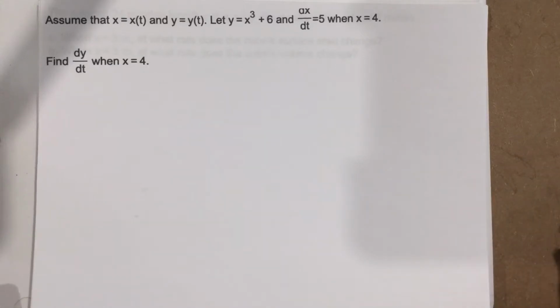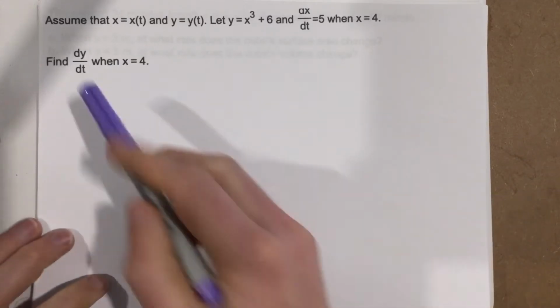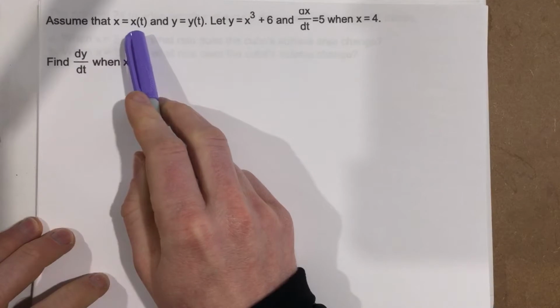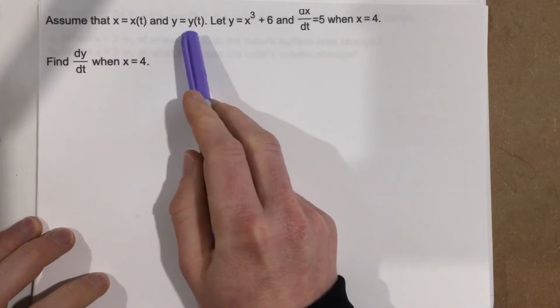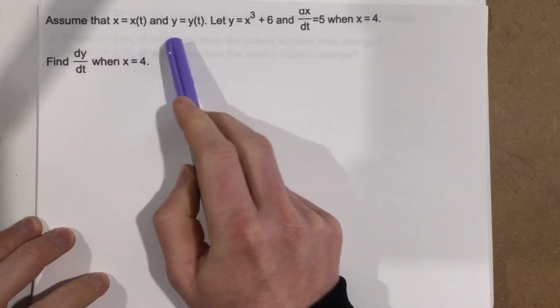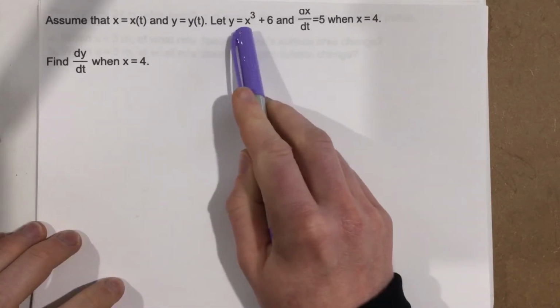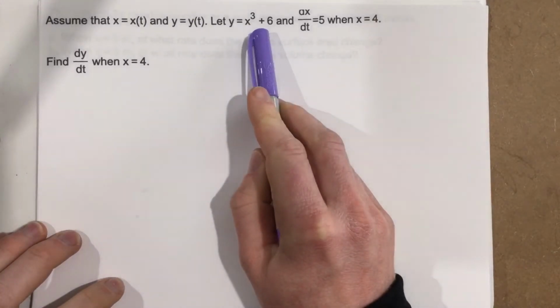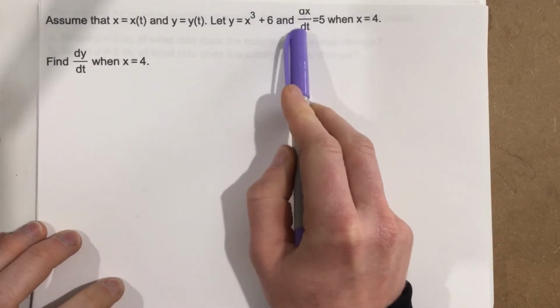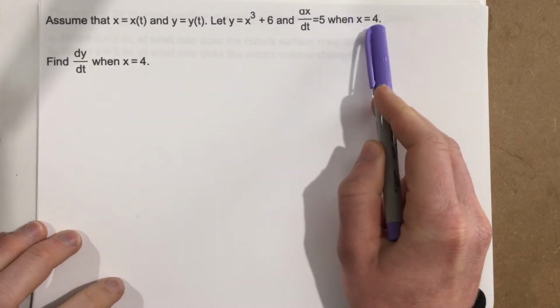This is problem number 1 from section 310. And this problem says, assume that x equals x of t and y equals y of t. Talking about x being this function, y being this other function here. It says let y equal x cubed plus 6 and dx over dt equal 5 when x equals 4.